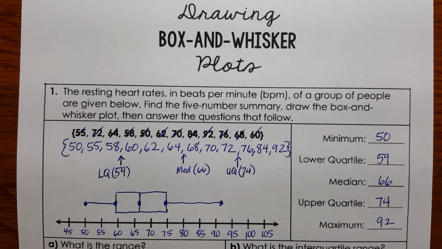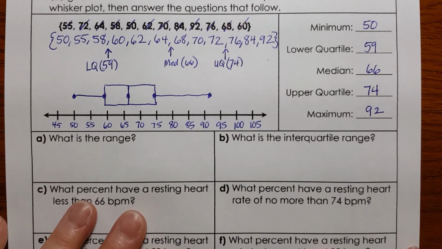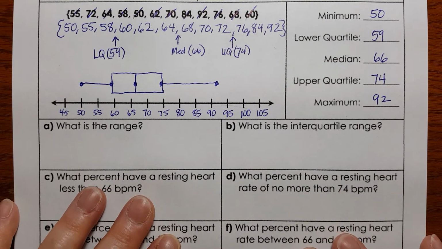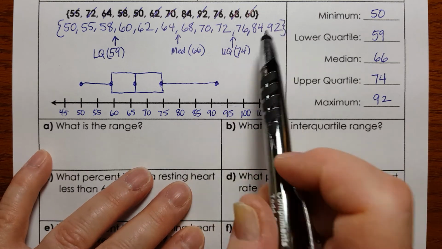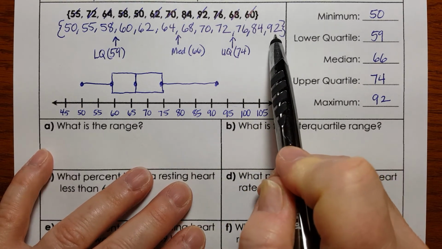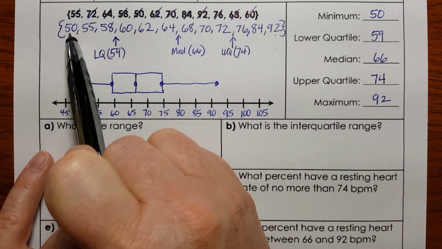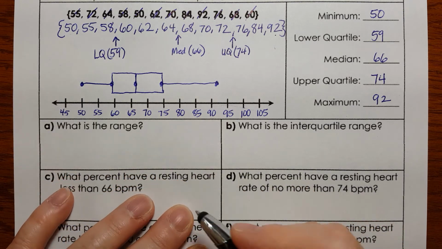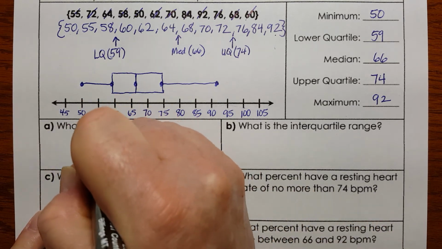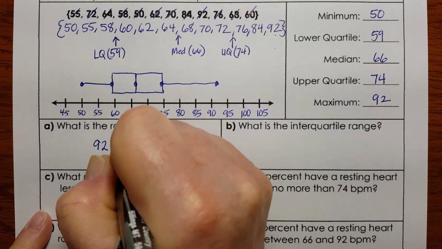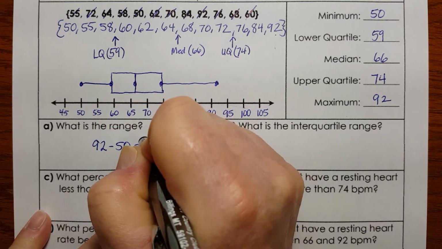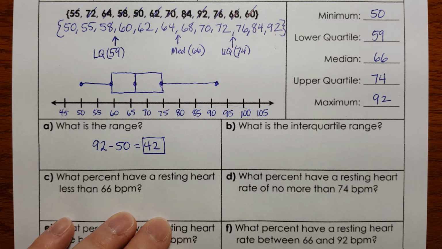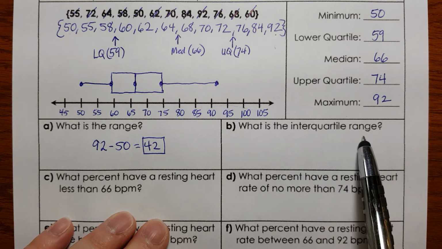Now let's answer some questions. What is the range? That's the full range. So we're going to take 92, subtract 50, and we get 42. That's our range. What's our interquartile range?